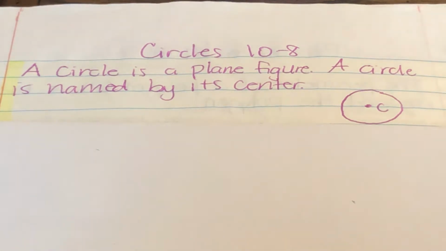So a circle is a plane figure. It can't be a polygon because it's not made of line segments. It's a plane figure, and all points of the circle are the same distance from the center. No matter what point of the circle you're talking about, they're all the exact same distance from the center of a circle.